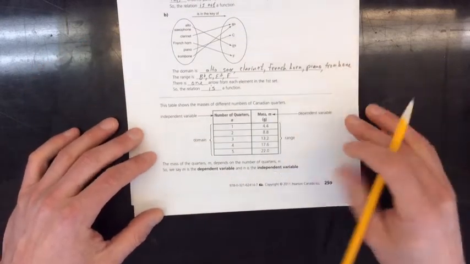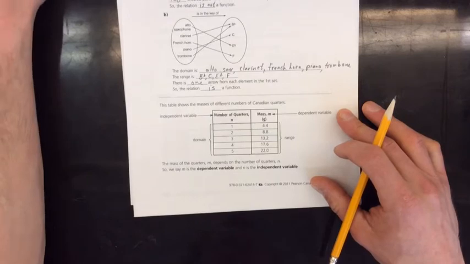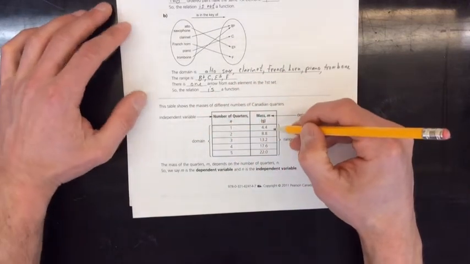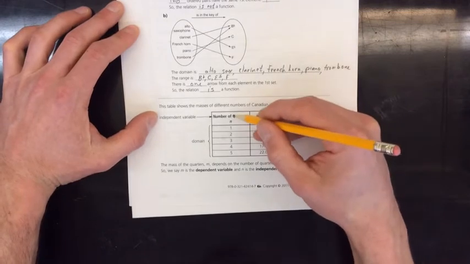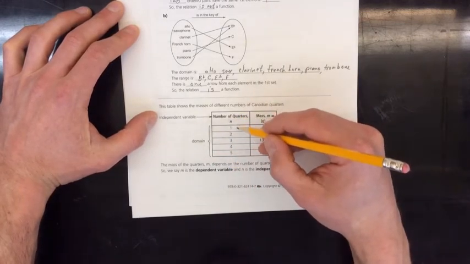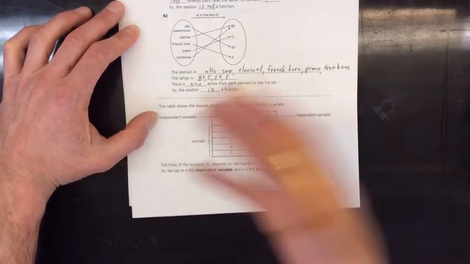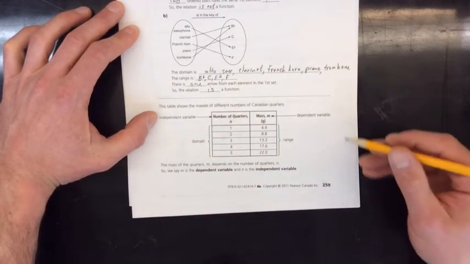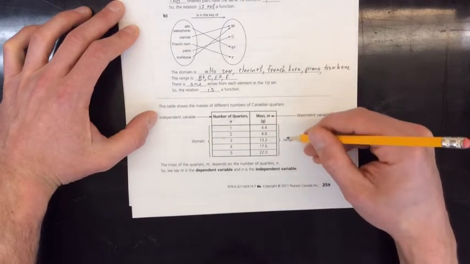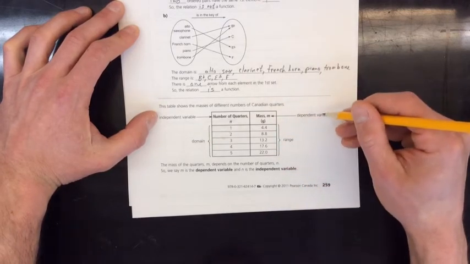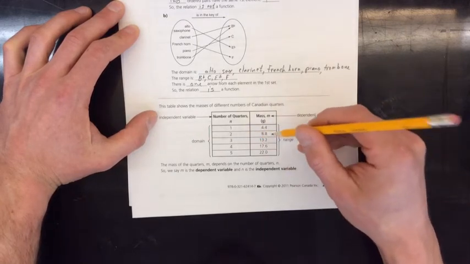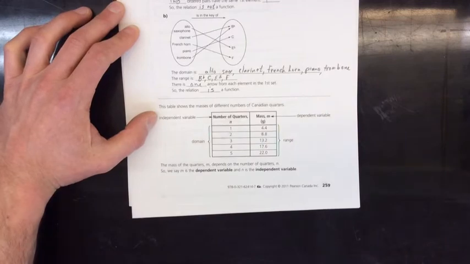So this table shows relating quarters to how much they weigh. And we call this first column, or the domain, often the independent variable. We can pick any number in this one and we can use that number. We call the second set, or second column, which is the range, often the dependent variable, because the number of quarters will affect how much weight we have.